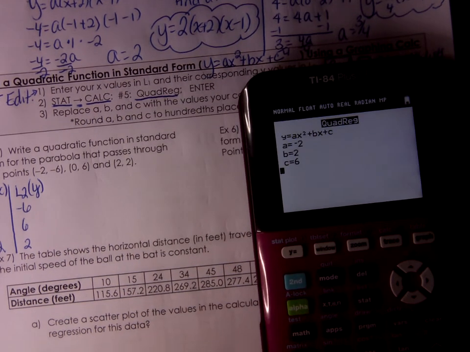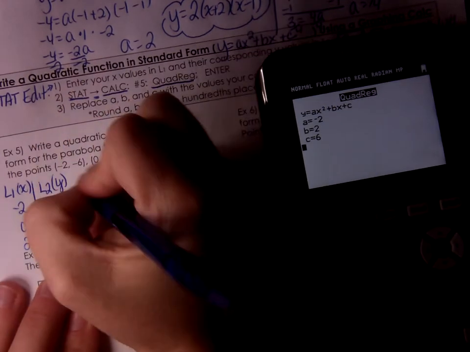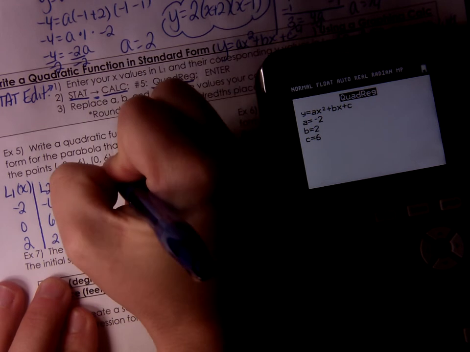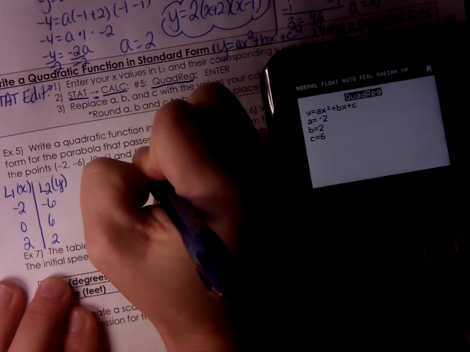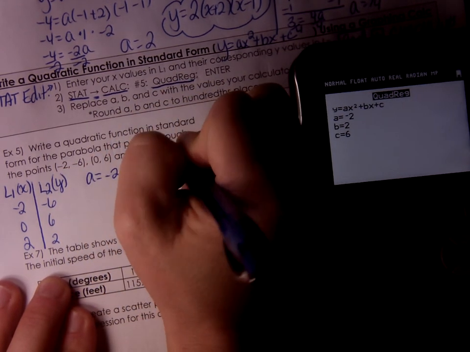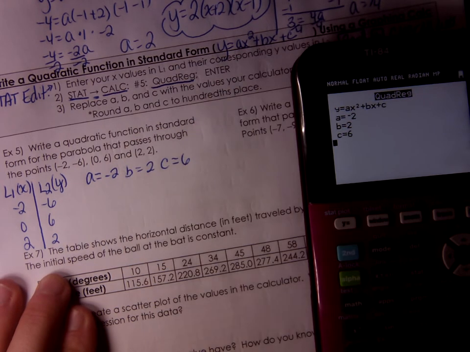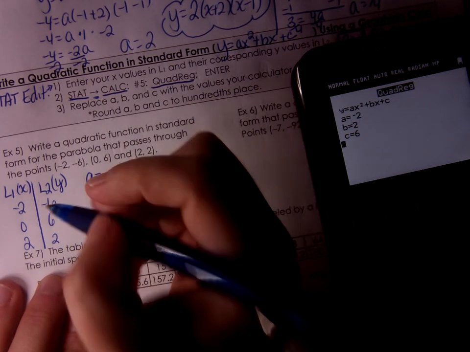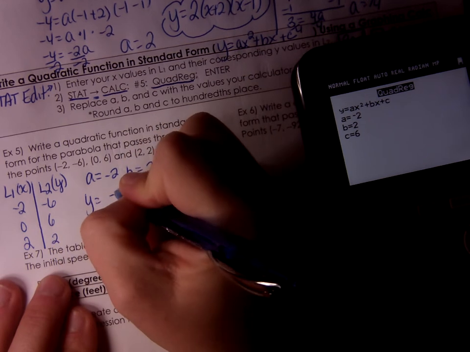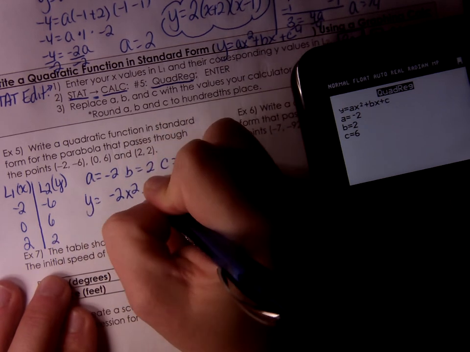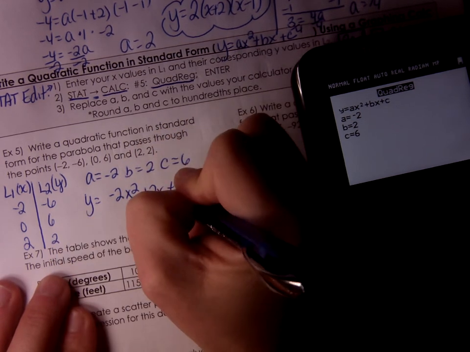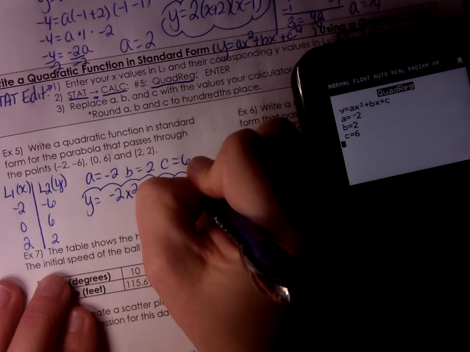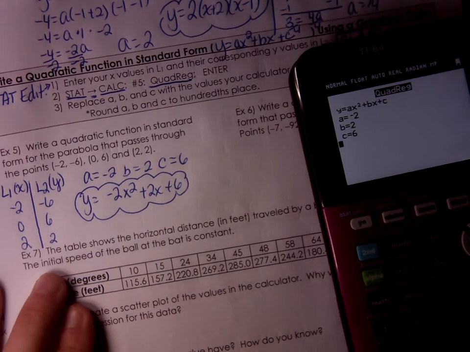In this problem, they tell us that the A value is equal to -2, our B value is 2 and our C value is 6. We're going to plug all of these values into the standard form. So that's going to be y equals negative 2x squared plus 2x plus 6. And there's your equation. There's not a lot of work to show.